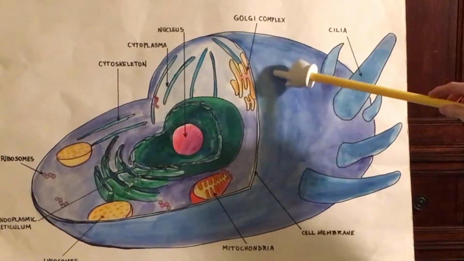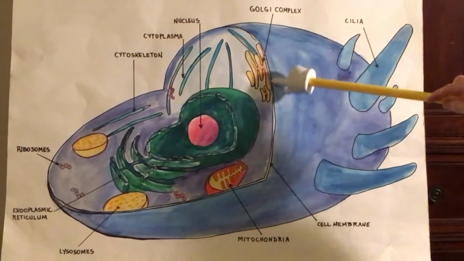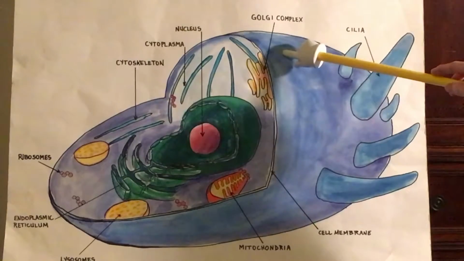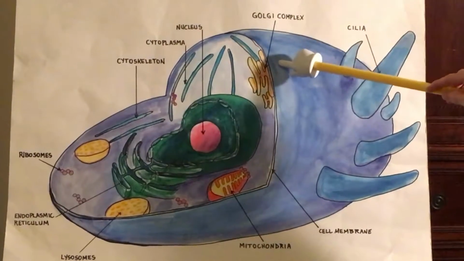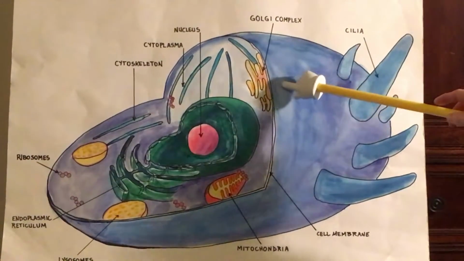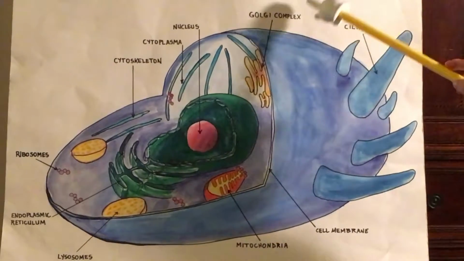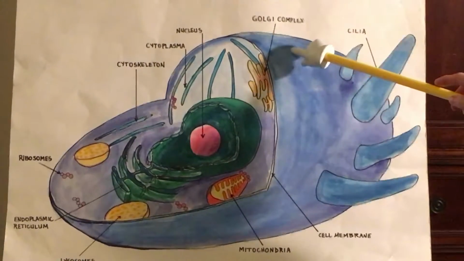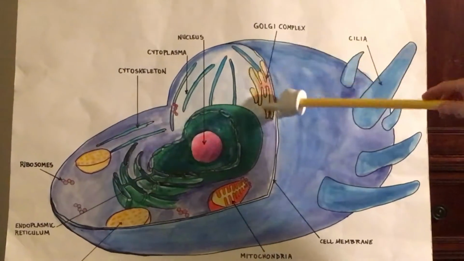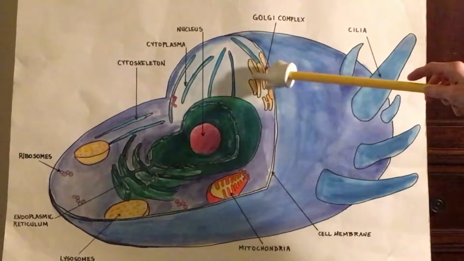This is where different chemicals come into the cell, and they're packaged for different purposes, such as secretion. Like think of your salivary glands, and they secrete saliva. This is what the Golgi apparatus does for the cell.